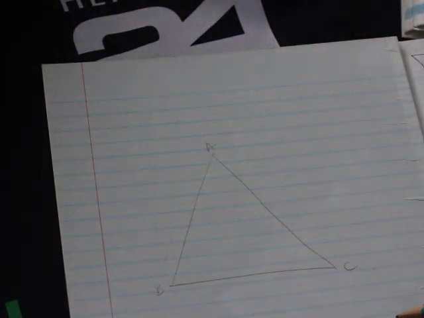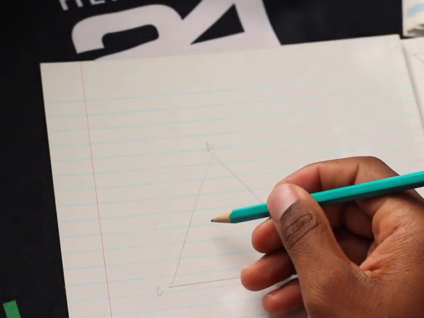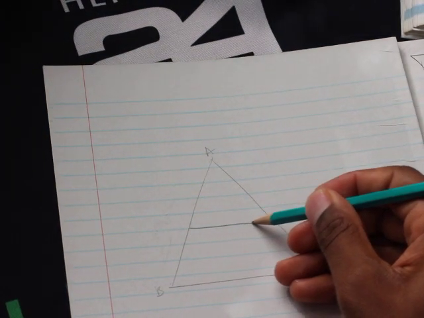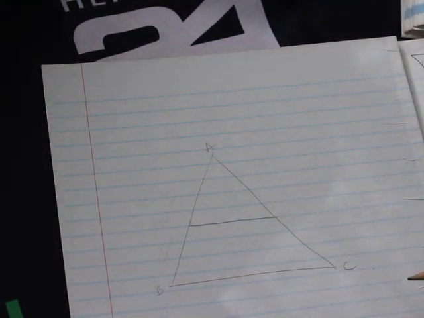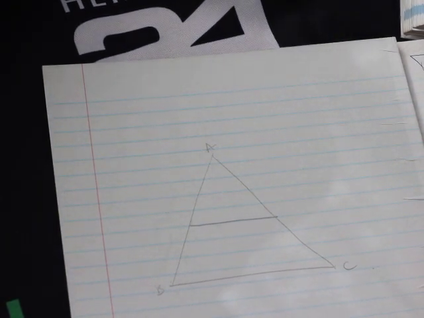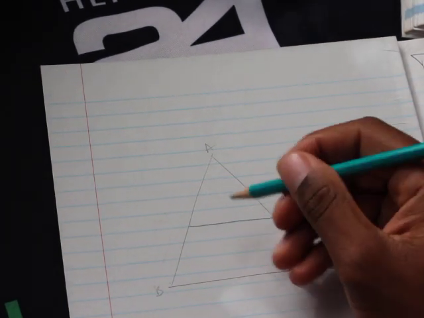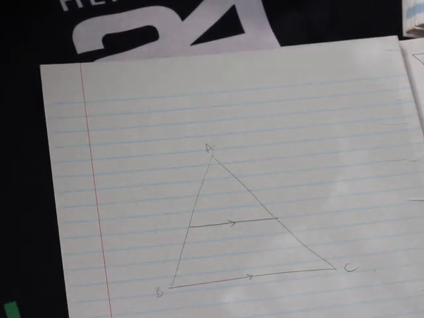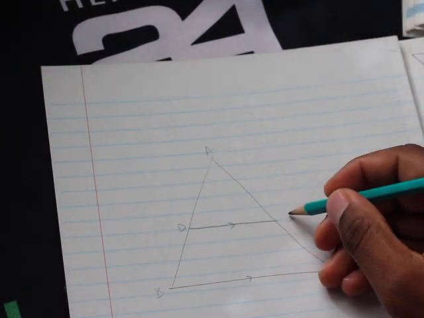So if you can successfully draw a line that joins the two sides, AB and AC, you can say I've drawn a line. But there's a difference between just drawing a line and drawing a line that is parallel to the third side. Can you see this is one side, second side, the third side. If you're drawing a line that is parallel to the third side, then we start to have an interesting phenomenon. So this we'll just call D, and then this is E.